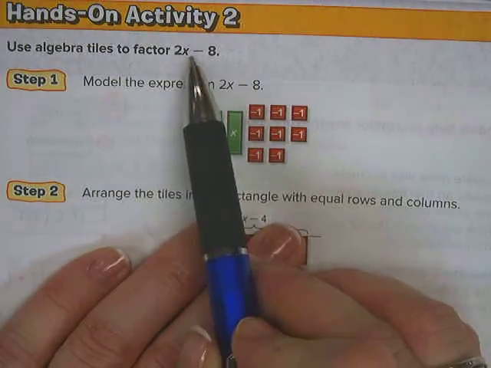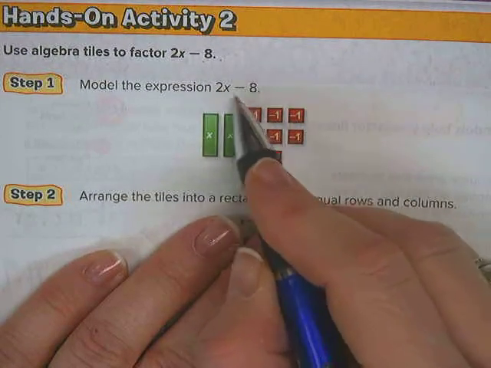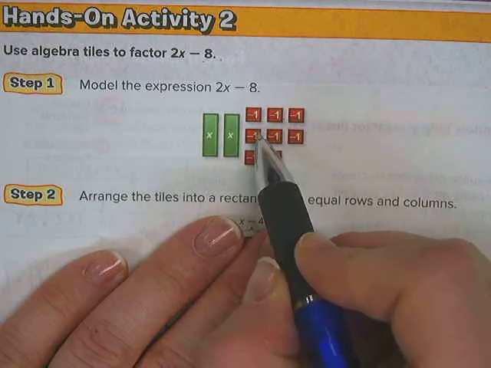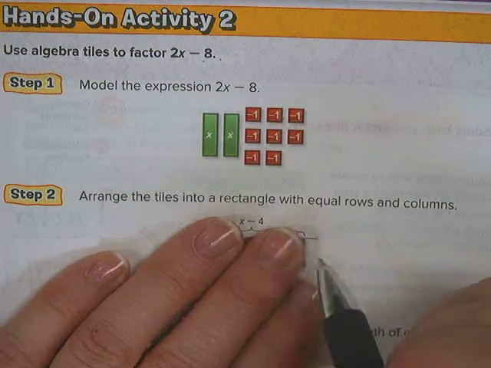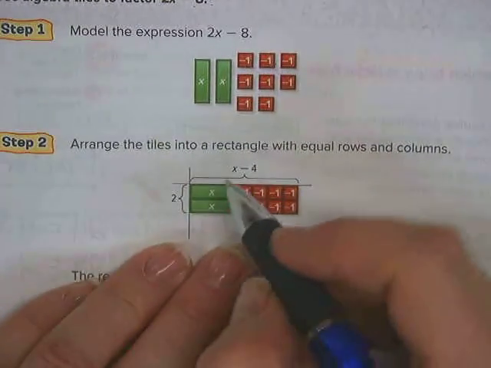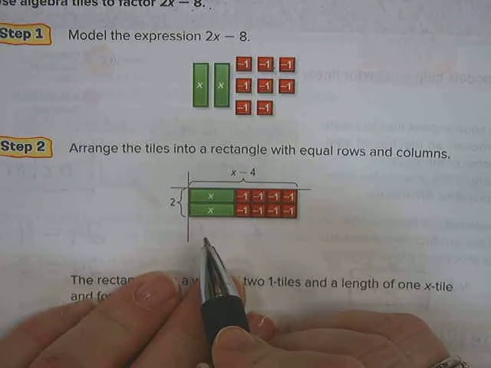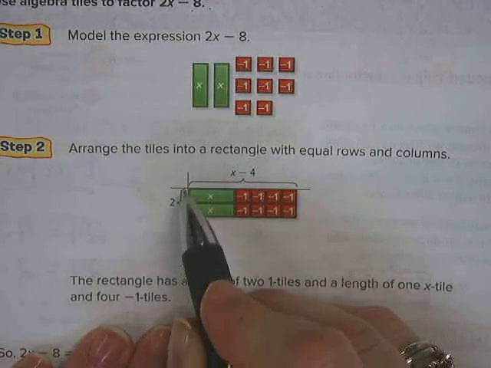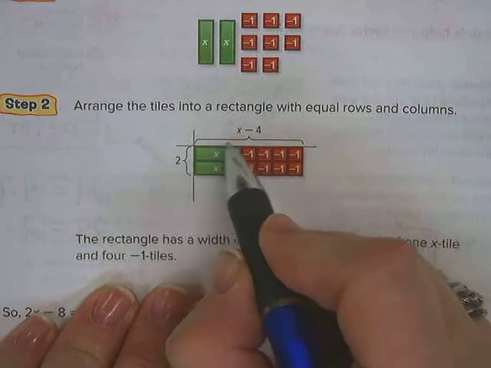In this example, the problem is 2x minus 8. So the only difference is we have our 2x's, but notice for negative 8, we're going to use these red tiles to represent negative. Okay, and we're going to try to position them around, moving them around to see if we can make them into a rectangle. Sure enough, we can. And then we're going to figure out what's the length and what's the width.